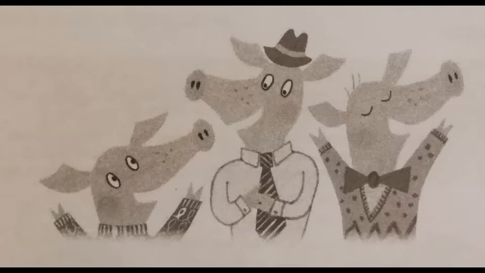Once upon a time in a faraway wood, there were 3 little pigs who decided they could build a house, one each. Straw, sticks, bricks, but the bad old wolf was up to his tricks. So the first little pig built this house of straw.